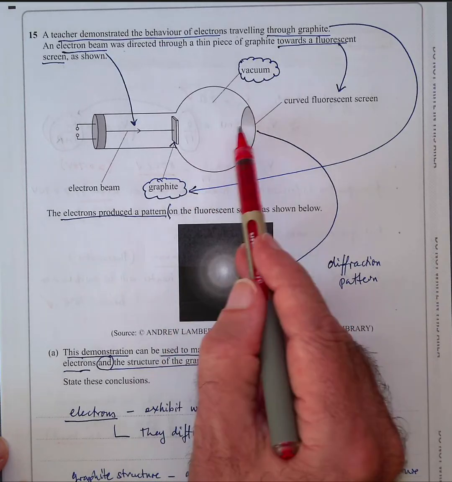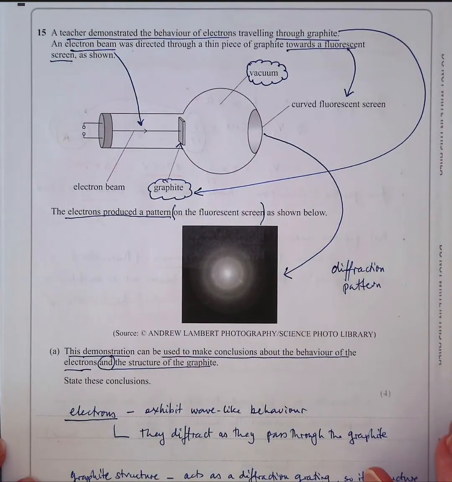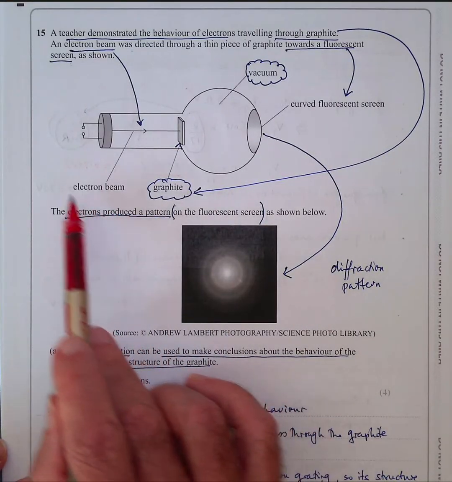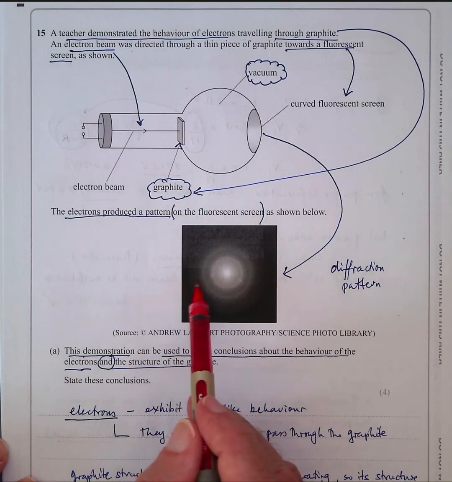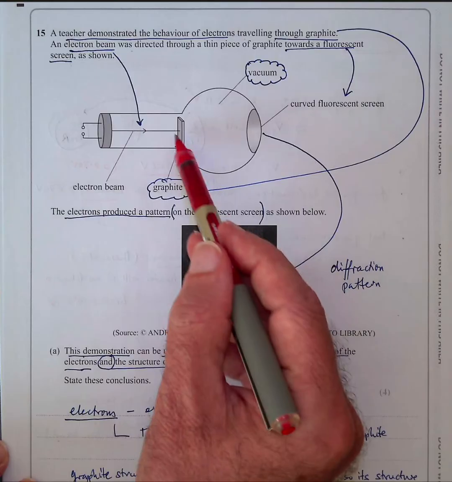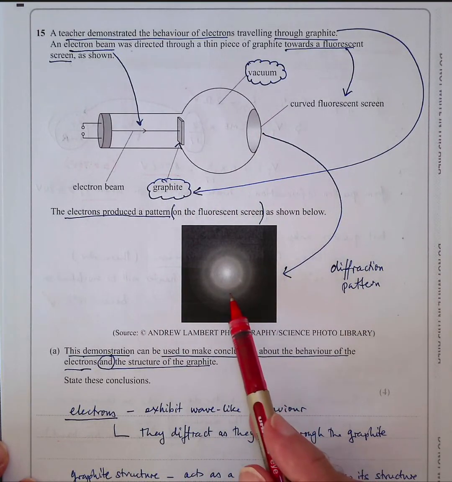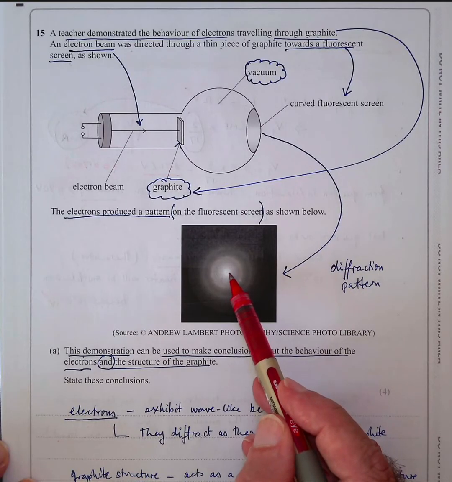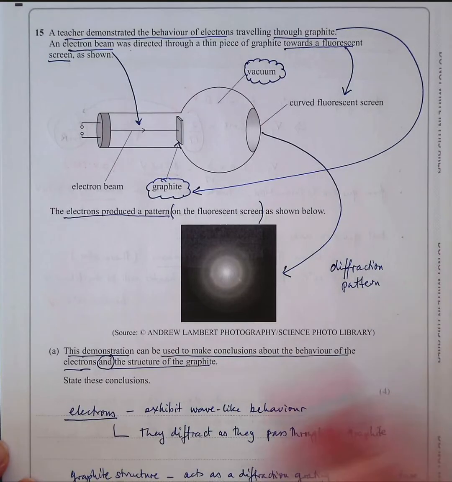You must realize they must go through a vacuum, otherwise the electrons will be absorbed by whatever is in there. You want it to be empty space. So that's what's going to happen, and you're going to get a diffraction pattern on there which looks like this. It is diffracted in all directions, and you get rings forming with bright areas and dark areas and bright areas and so on. So that produces the diffraction pattern.